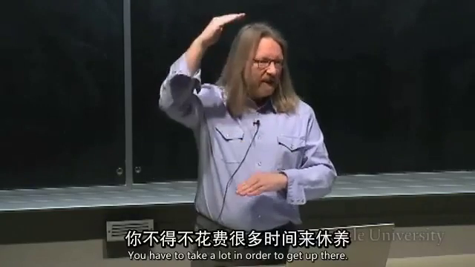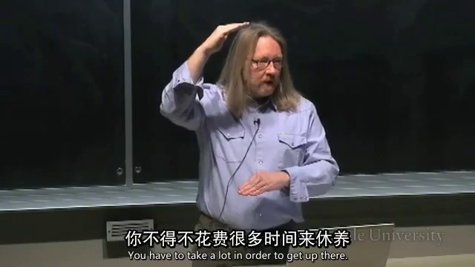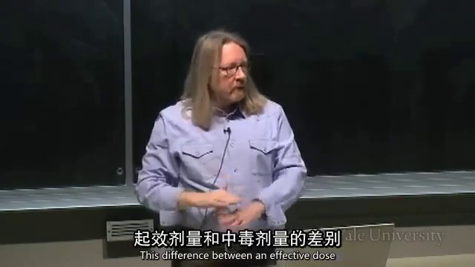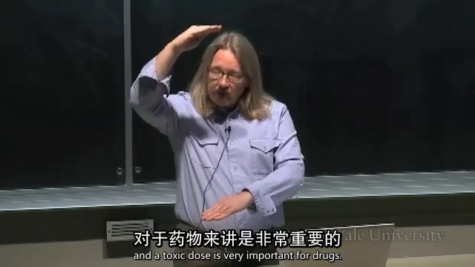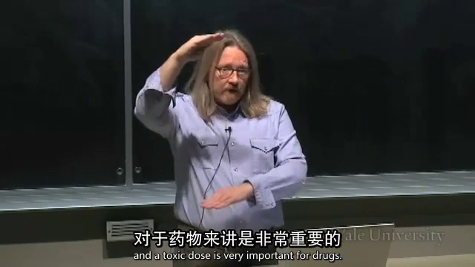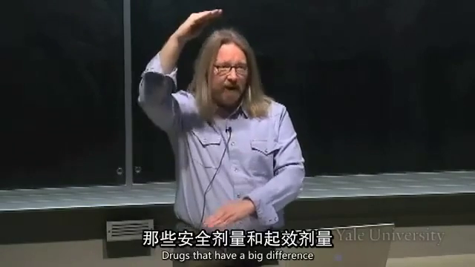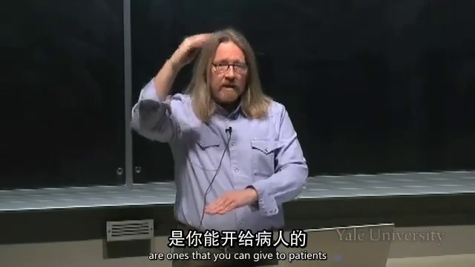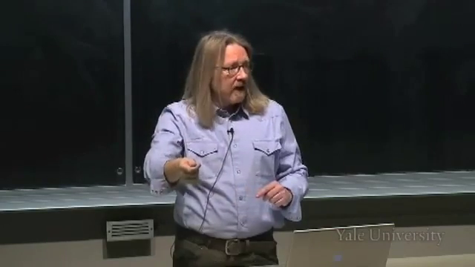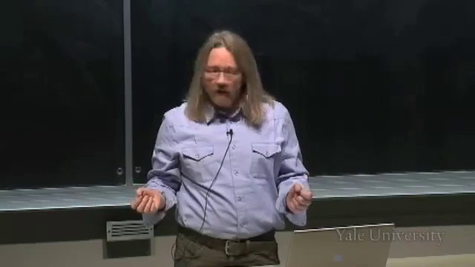But you have to take a lot in order to get up there. Right. So this difference between an effective dose and a toxic dose is very important for drugs. And drugs that have a big difference between the safe dose and the effective dose are ones that you can give to patients and trust them to take safely.